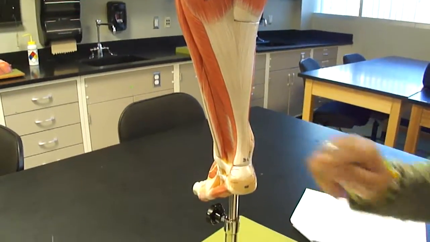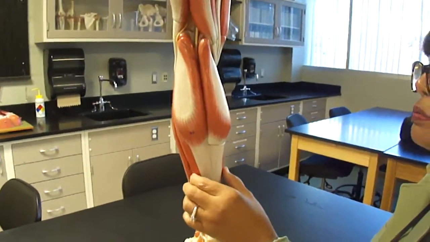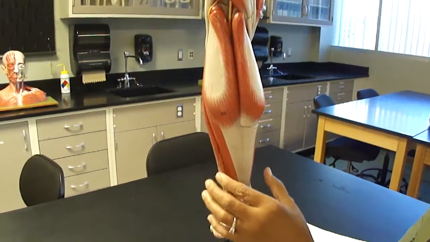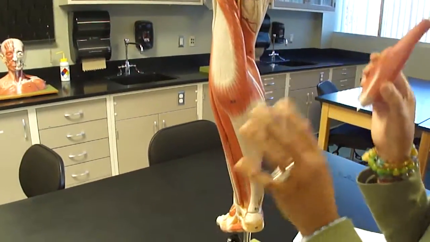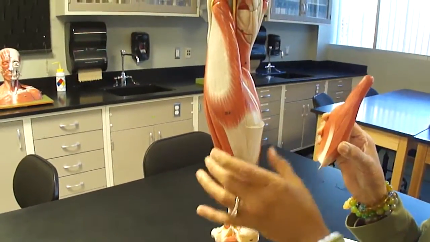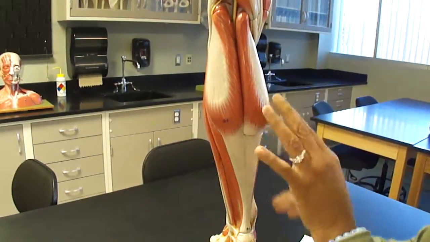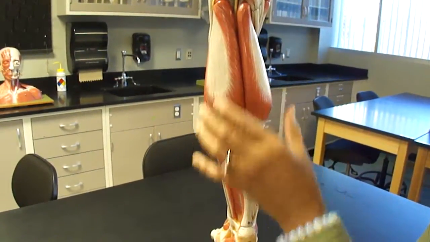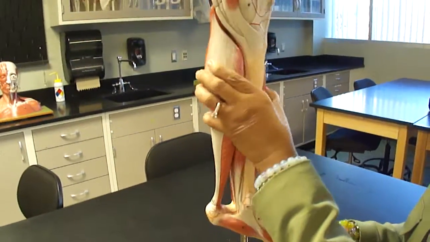To remember your soleus and gastrocnemius, you've got soleus, which is under gastrocnemius. It is soleus, sounds, and on top of that is gastrocnemius. Sounds good. Okay, one more time.